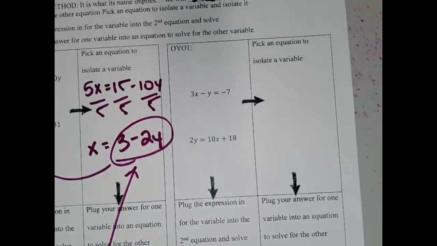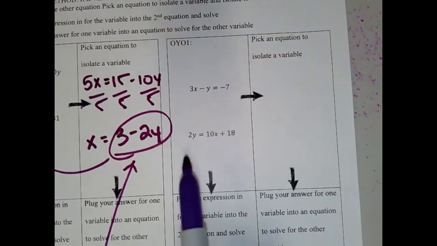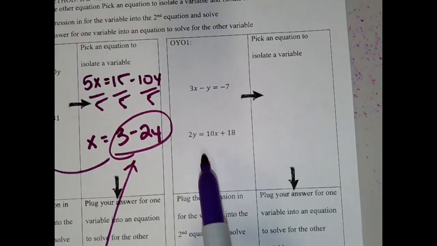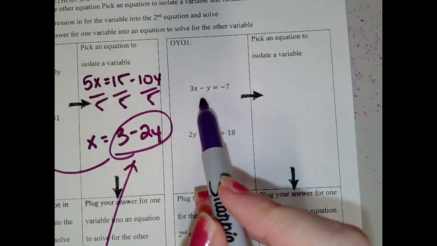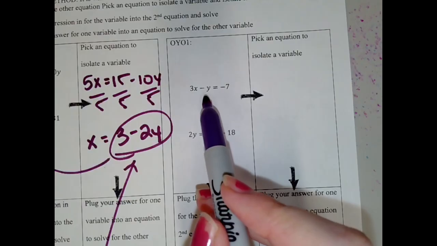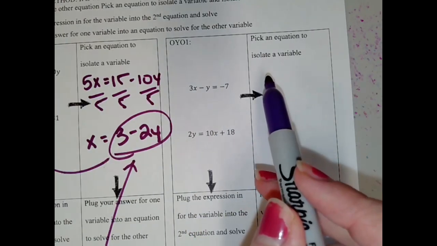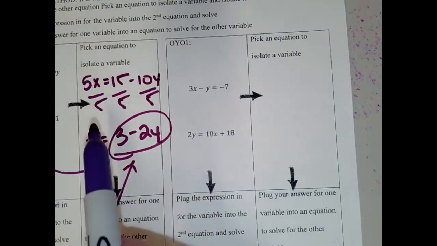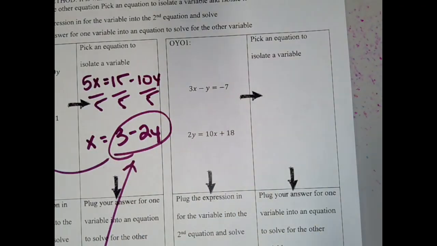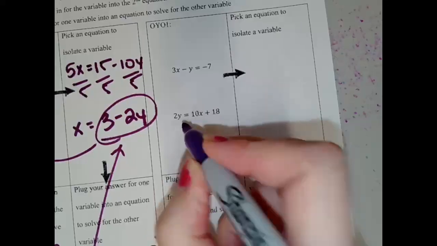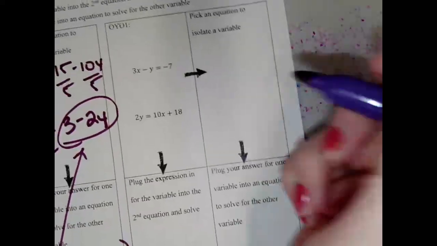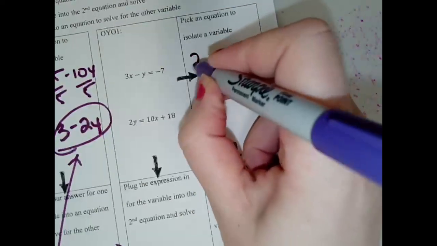Let's do another one. Once again, pick the one that's easiest. So all of these are divisible by 2 and y is already almost by itself. I probably would do that one. You could have just as easily tried to isolate y here. So I probably would add y to get a positive y and then add 7. So that's 3x plus 7. Really, it's kind of up to you. I'm going to do this one just because I feel like it's one step instead of 2 steps.